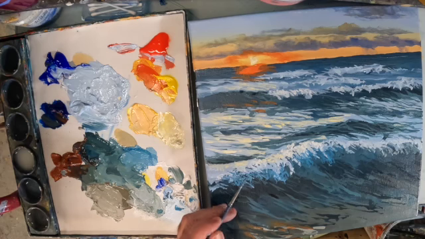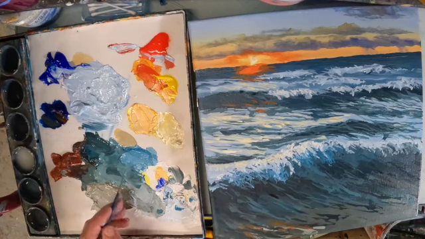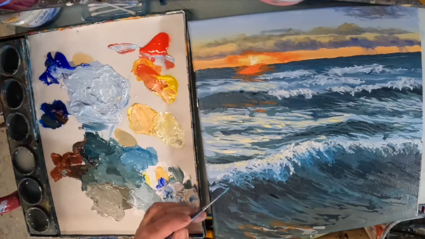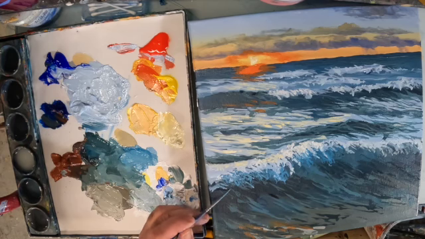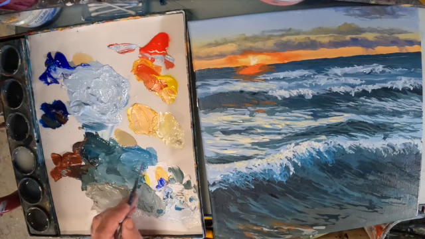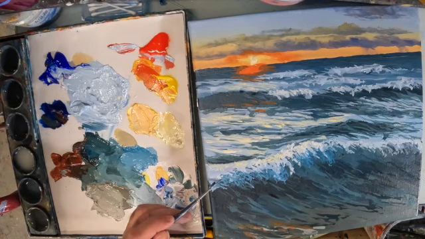Actually, a few years ago, I was teaching a class, and I had one of the students bring in reference that was the same size as her canvas, which was amazing because it's an expensive way to go, but you could actually really see what it was that you were painting exactly at the right scale.